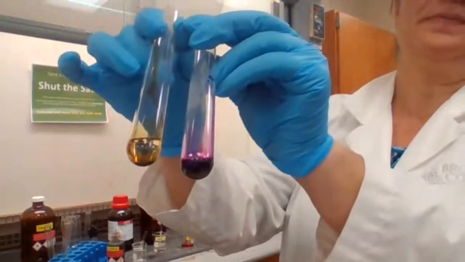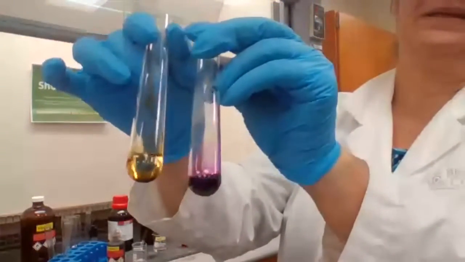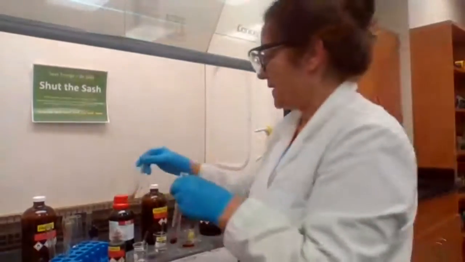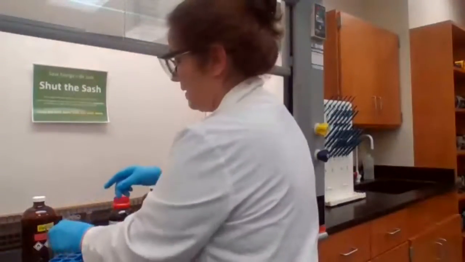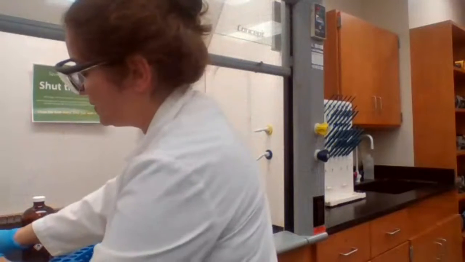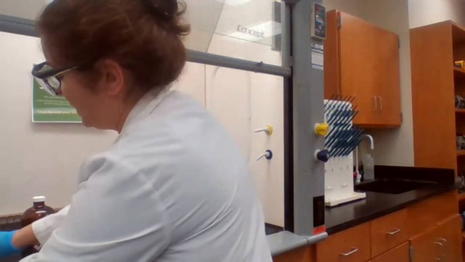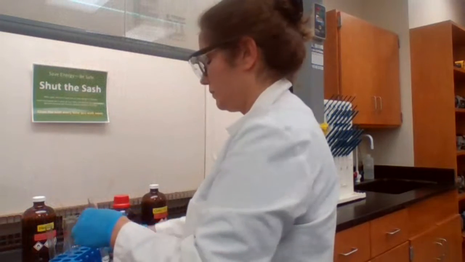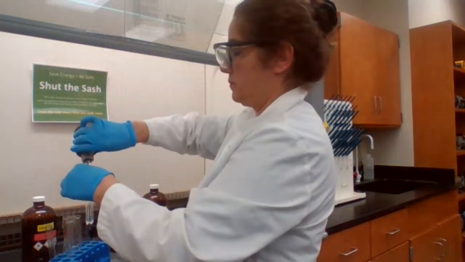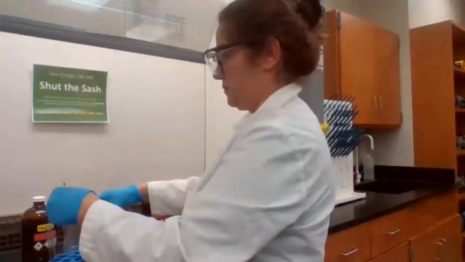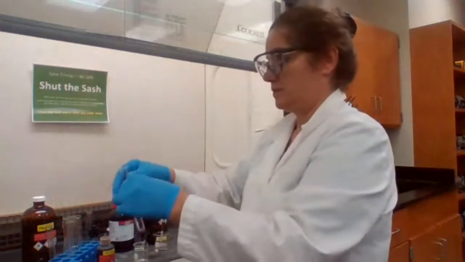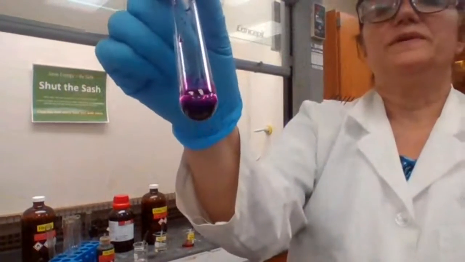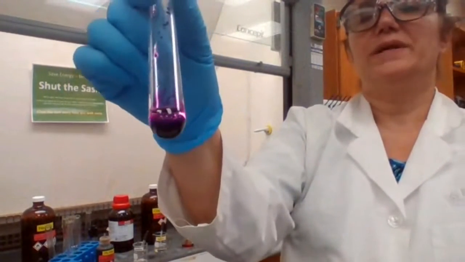Record your observation for the permanganate. This is for pentene. And that's another reaction. The other compound was toluene, so we're going to test the permanganate with toluene. Permanganate with toluene also has no reaction.